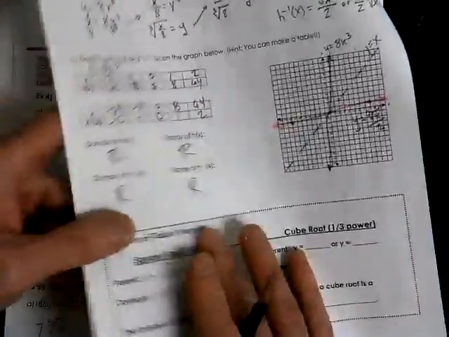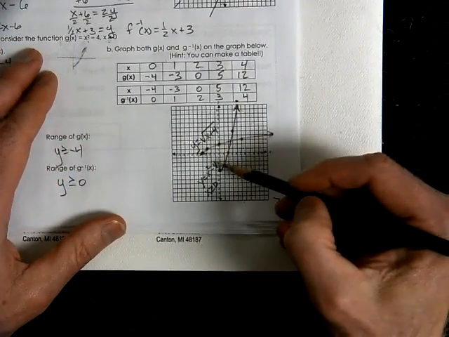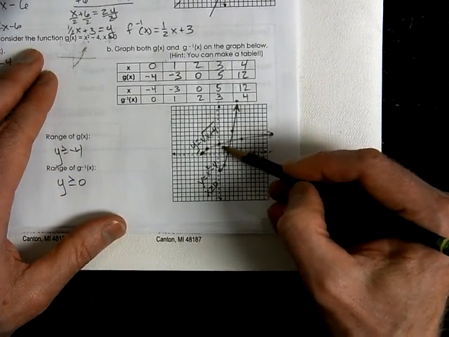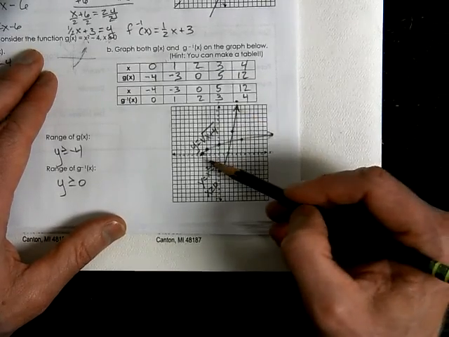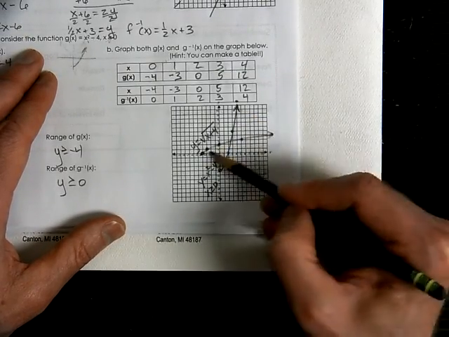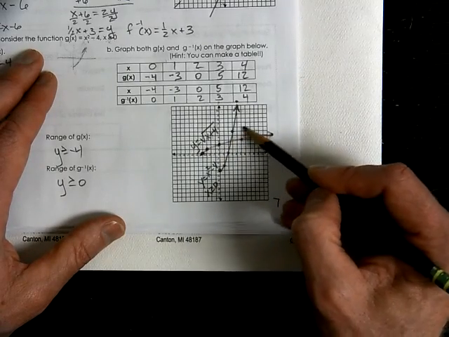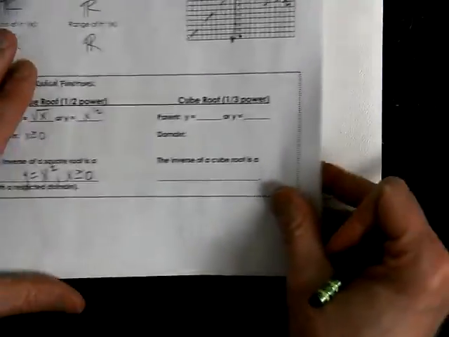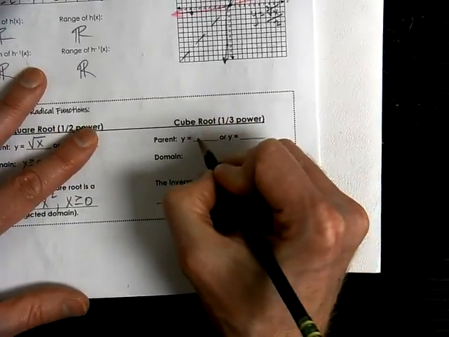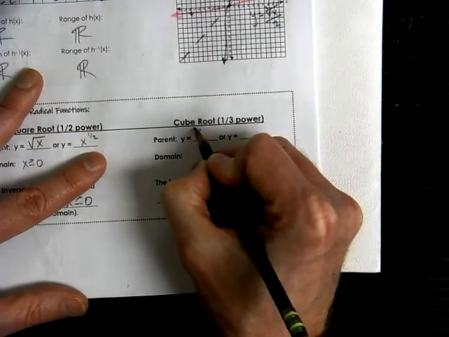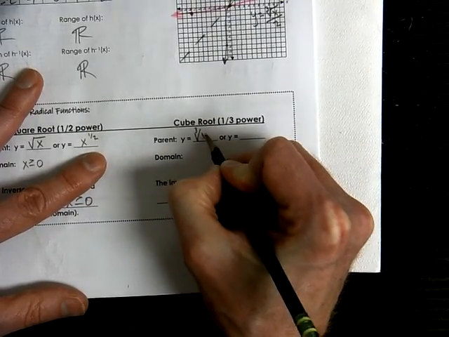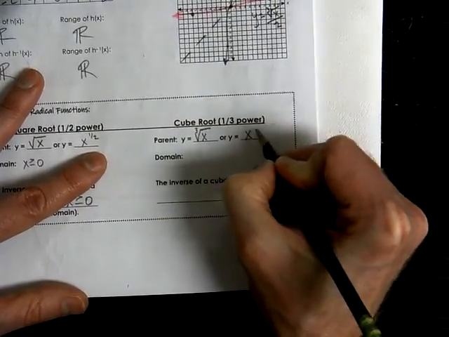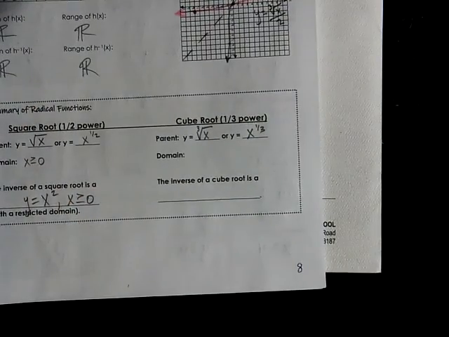That illustration is shown right here. The parent function would really start at 0, 0, but it curves up. And when we do the inverse, it's curving over. And it's going right through the line y equals x. With the cube root, of course, that's the cube root of x, which is x to the 1/3 power is another way you can write it.